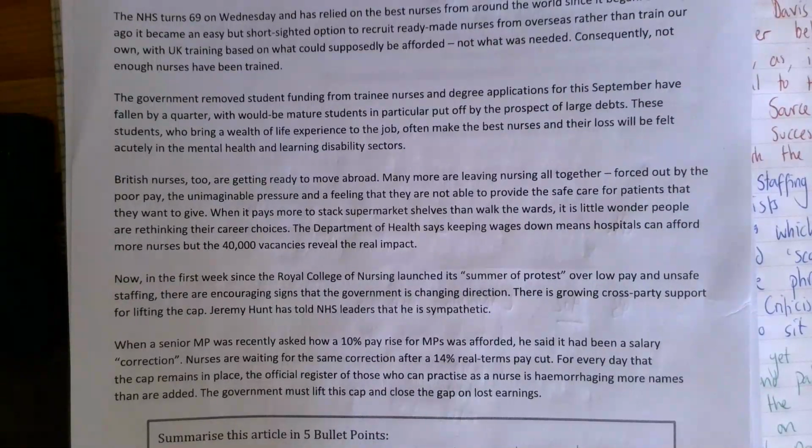There is growing cross-party support for lifting the cap. Jeremy Hunt has told NHS leaders that he is sympathetic. When a senior MP was recently asked how a 10% pay rise for MPs was afforded, he said it had been a salary correction. Nurses are waiting for the same correction after a 14% real terms pay cut every day that the cap remains in place. The official register of those who can practice as a nurse is hemorrhaging more names than are added. The government must lift the cap and close the gap on lost earnings.